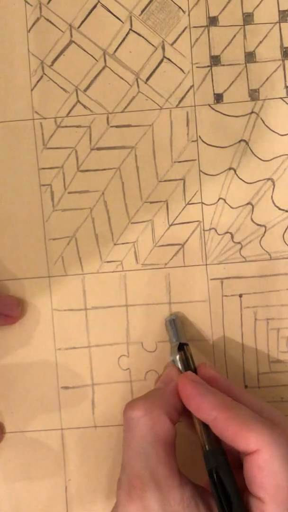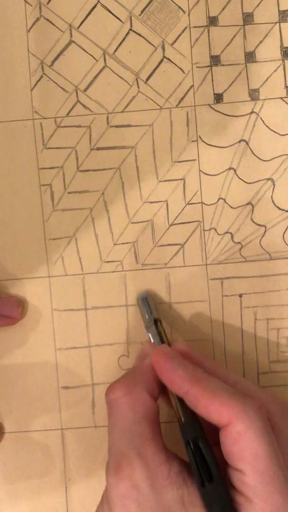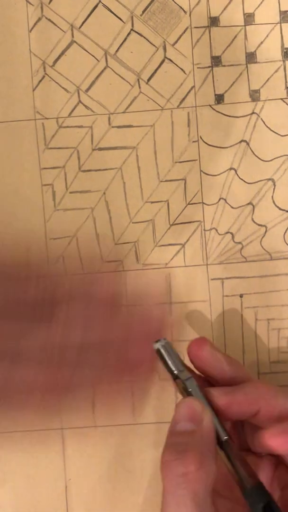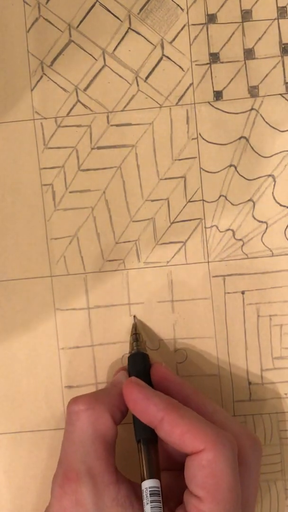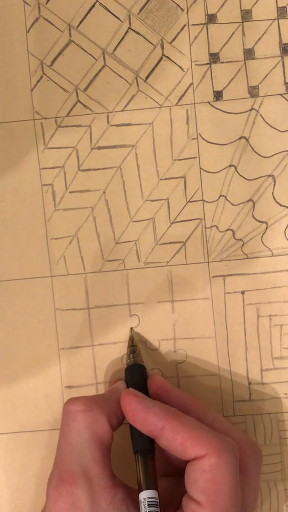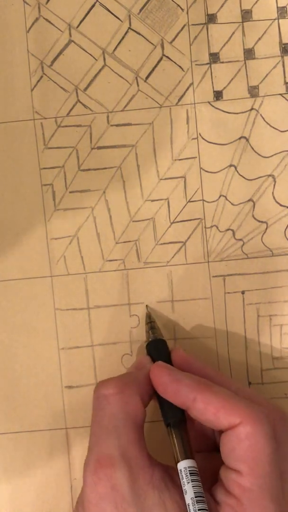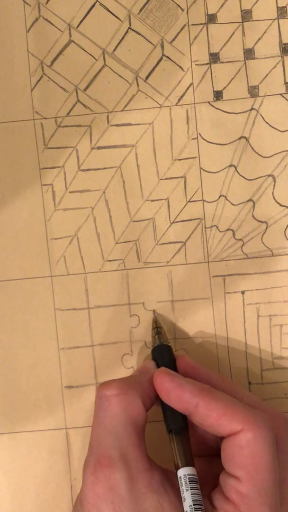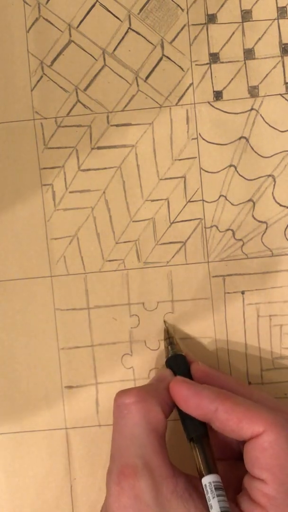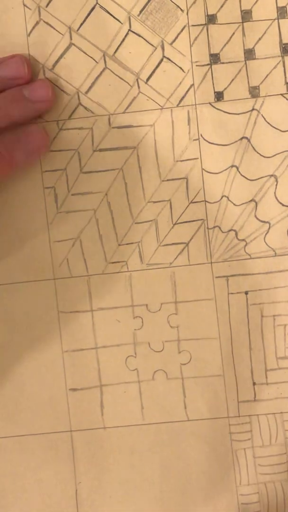And then I'm going to do the same thing over here. I'm going to erase the middle part here, here, and here. And then I'm just going to alternate it. This one could be going downward too, but I'm just going to make it up as I go here, and we'll have this one go in there like that. So you can make it random.